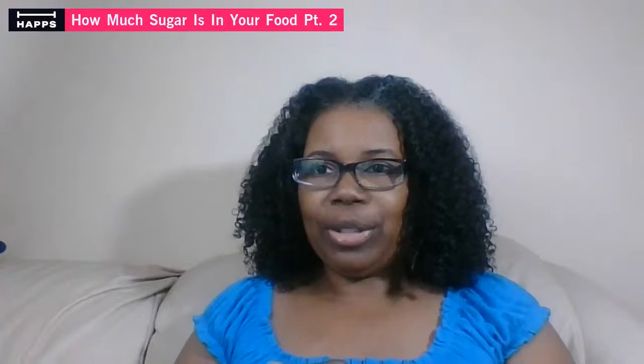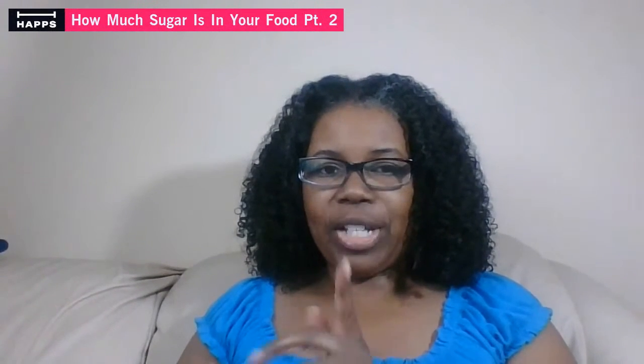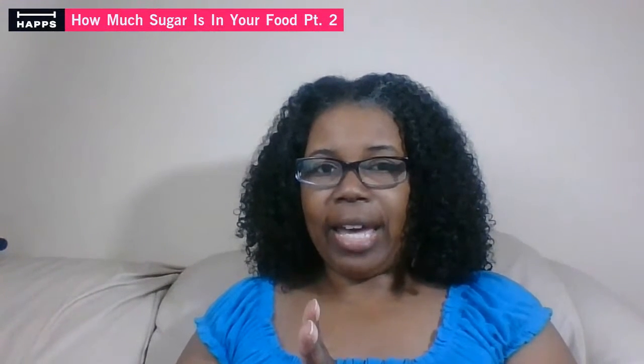A little bit of housekeeping here. You're going to see grams as it relates to the amount of food and the portion sizes. I want to let us know that 100 grams is 3.52 ounces, and that's just about a half cup.